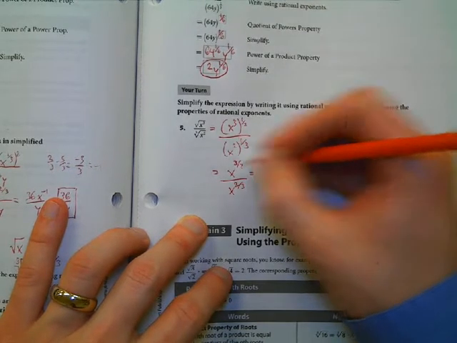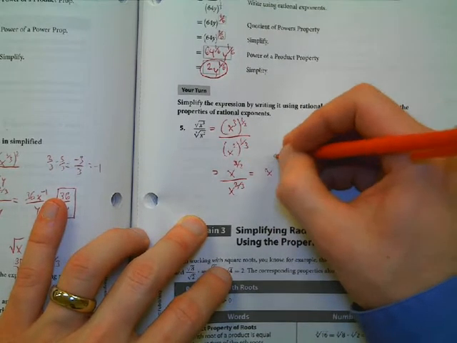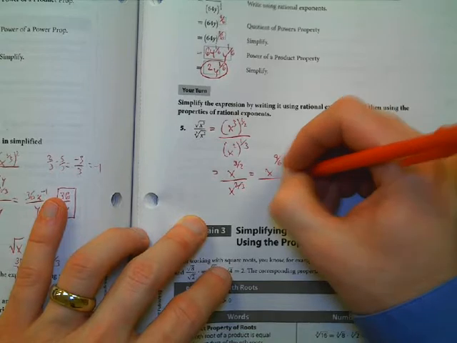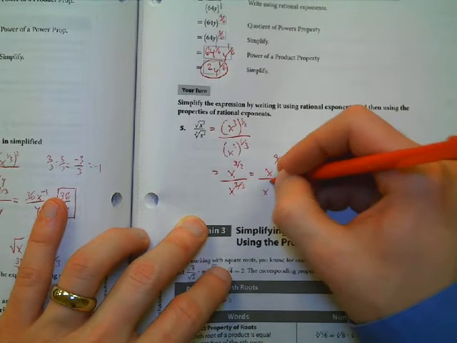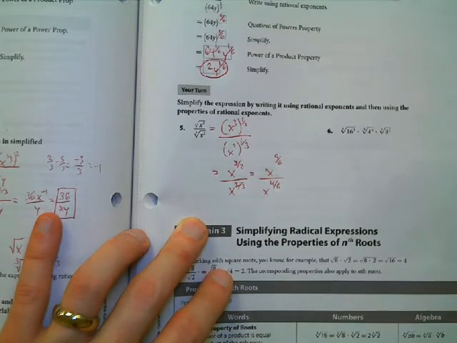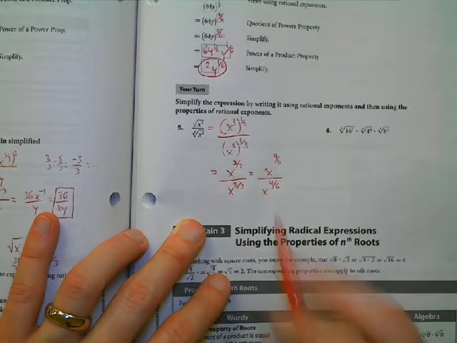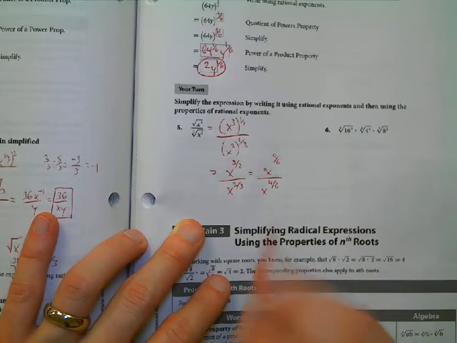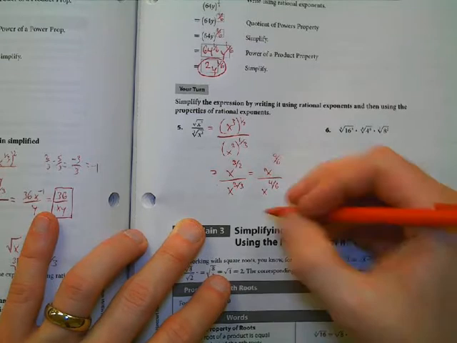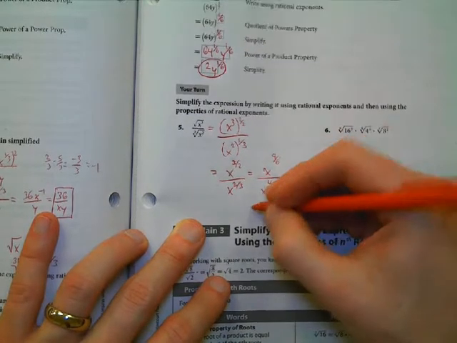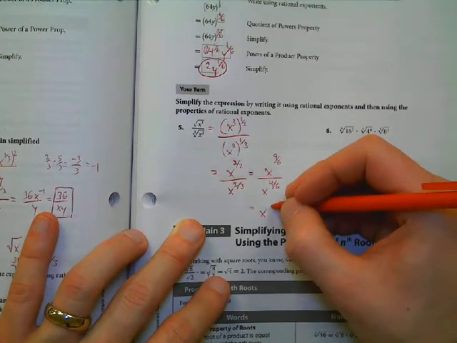Okay? Now what? So when we divide, what do we do with our exponents? Subtract. Very good. So 9/6 take away 4/6 is what? 5/6. And there it is. Okay, and you're done. Okay, x to the 5/6. Questions on any of that?